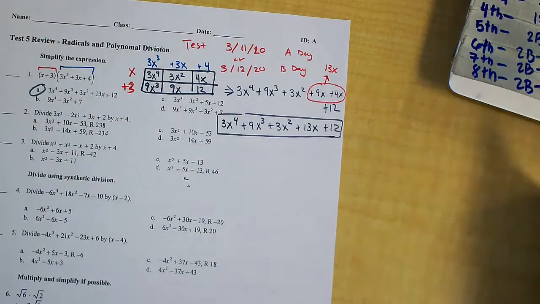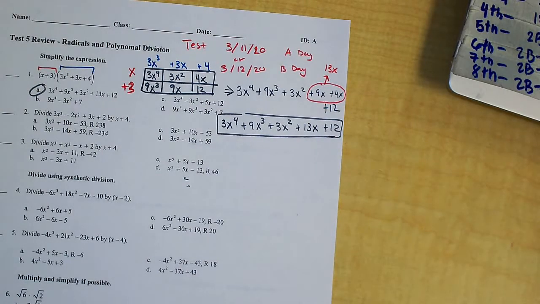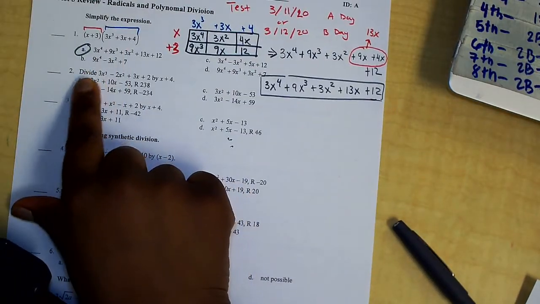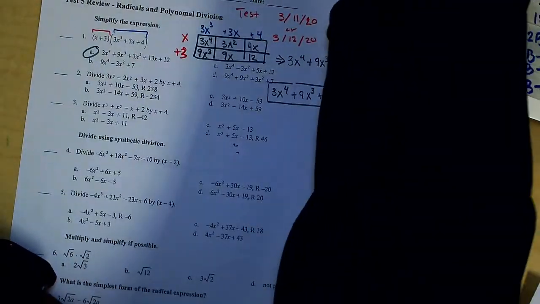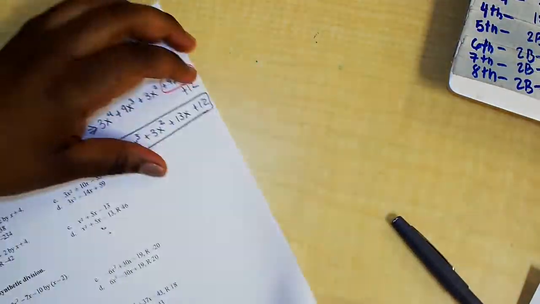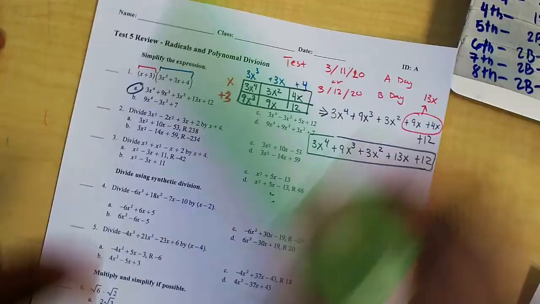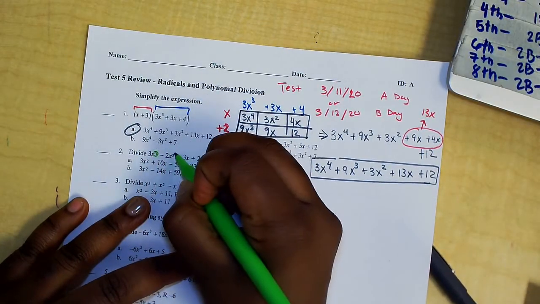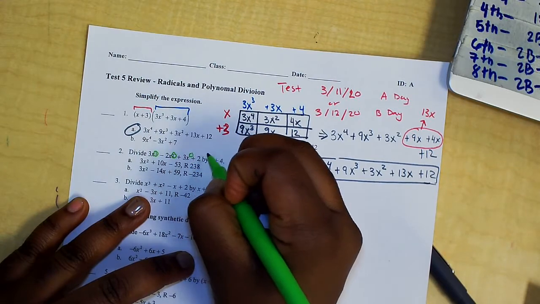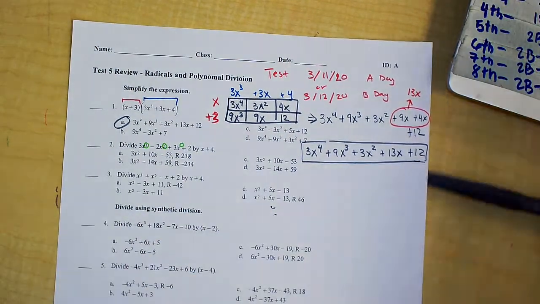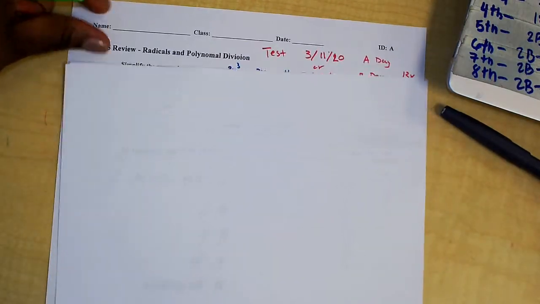All right, let's move down to number 2. Whenever we're doing any kind of polynomial division, and I wish I could zoom, but my camera's not working today. But maybe I can pick it up. Whenever we're doing some kind of polynomial long division, you always need to check to make sure your degrees are going in order and we're not missing any. So I'm going to rewrite this problem so that you can see what I'm doing.